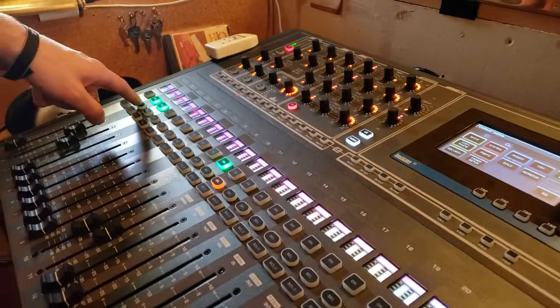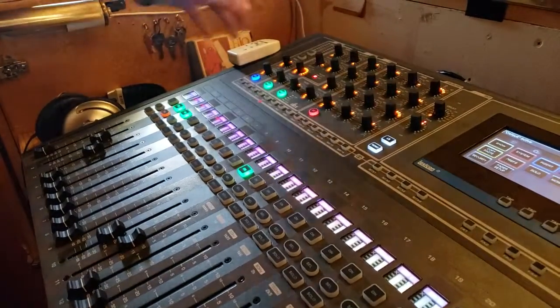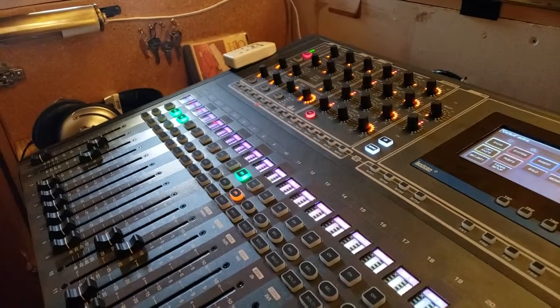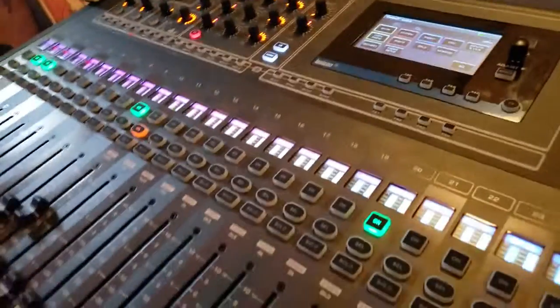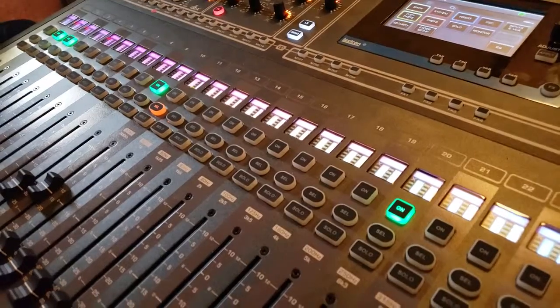So if I change it to Paul, for instance, you can see up here that the EQ, everything changes, and we go back. Okay. Yep. So, in other words, instead of having that many buttons for every slider, you just get that many buttons, and then you select which slider or which channel it's controlling.